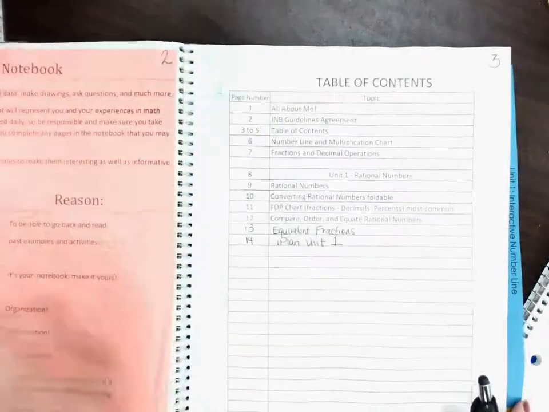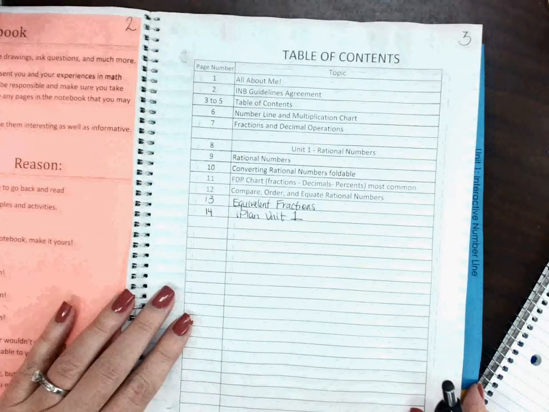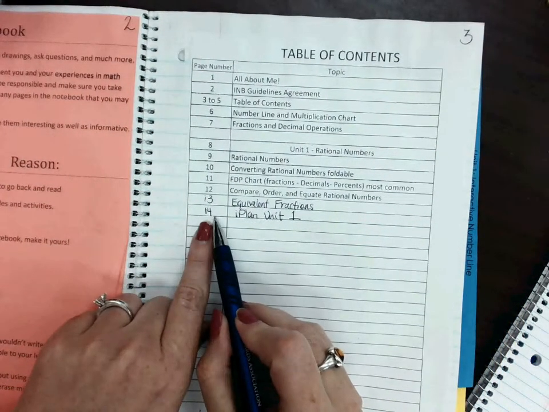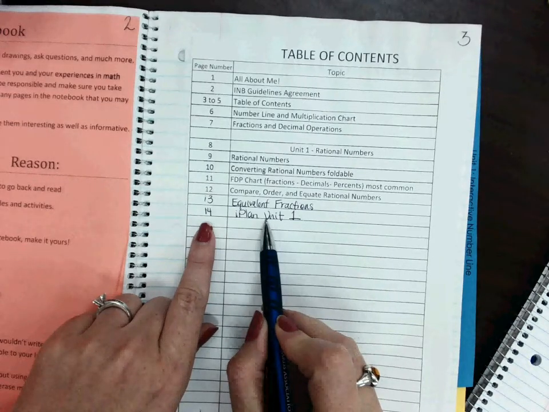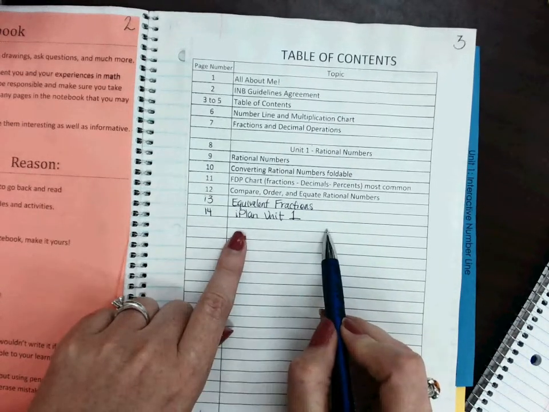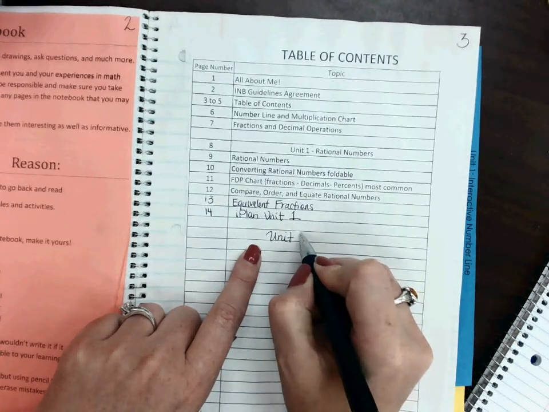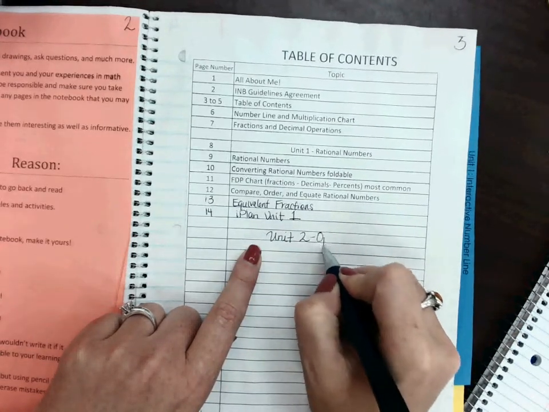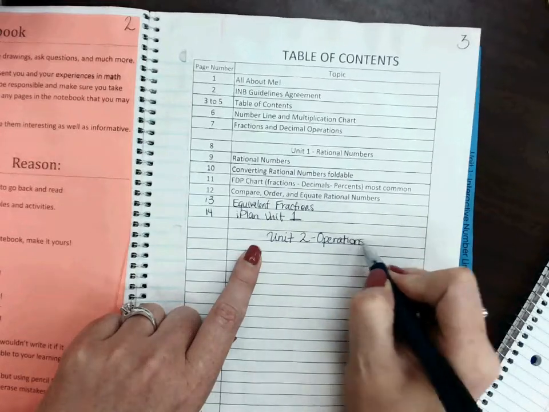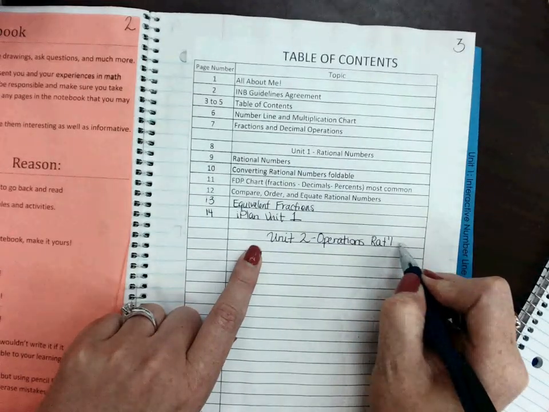Then you'll go to your table of contents at the very beginning, which I believe is on page 3. Page 14 was the Unit 1 I plan. You can skip a line, come down, and put your Unit 2, which is Operations with Rational Numbers.